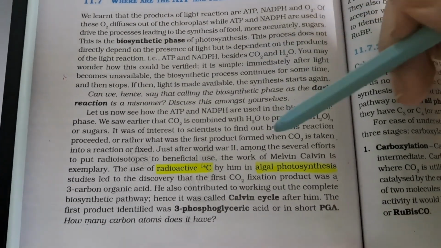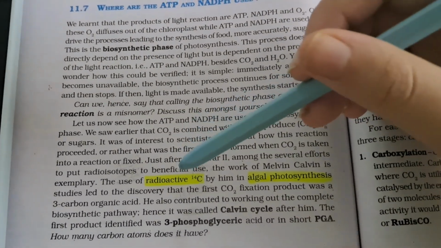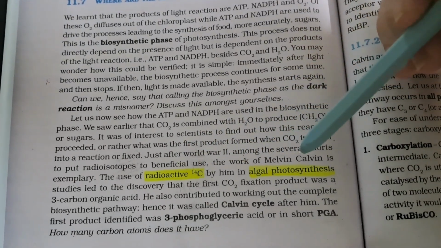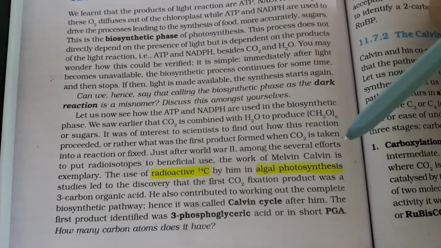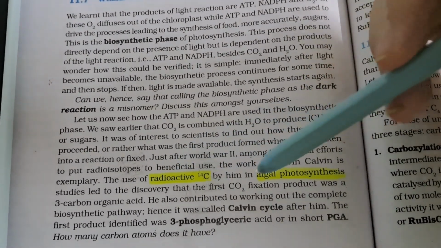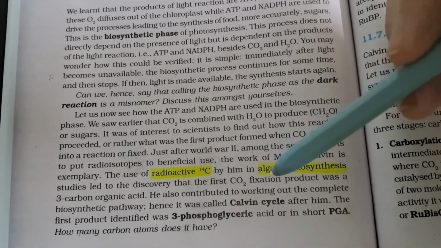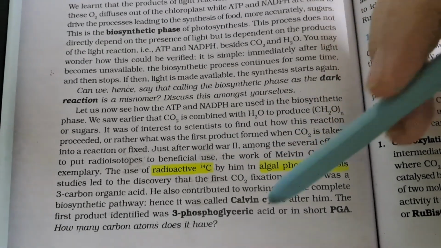Now coming to Melvin Calvin, he used radioactive carbon 14 in algal photosynthesis, and he led to the discovery of the first CO2 fixation product, which was an organic acid of 3 carbon. He also contributed to working out the complete biosynthetic pathway, hence it was called the Calvin cycle after him.